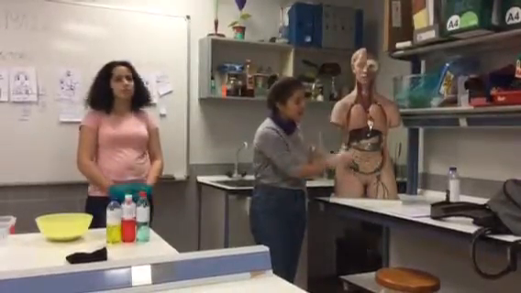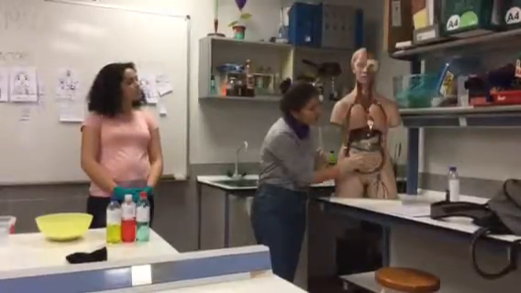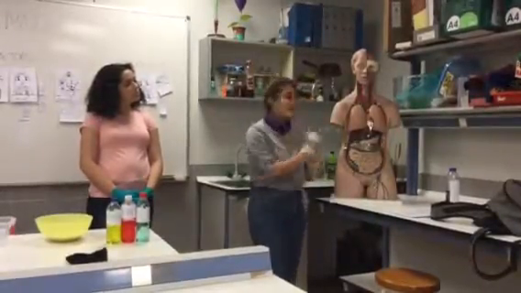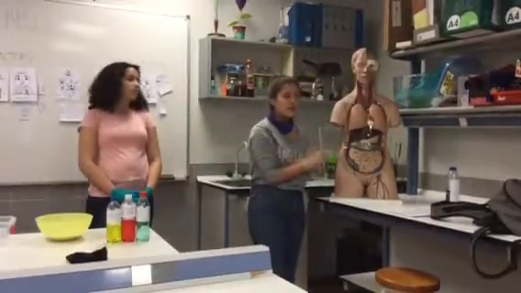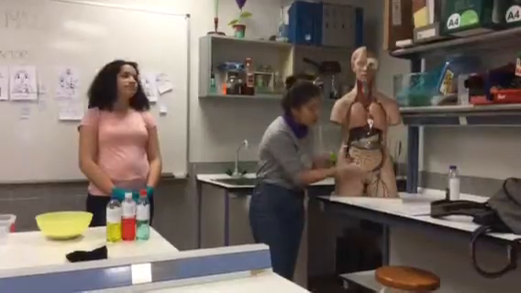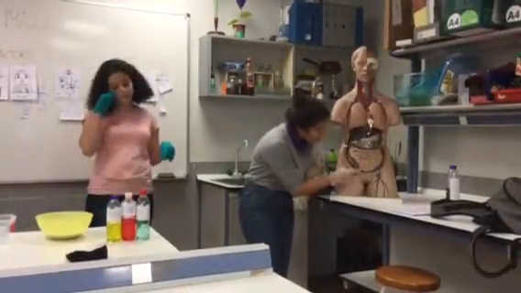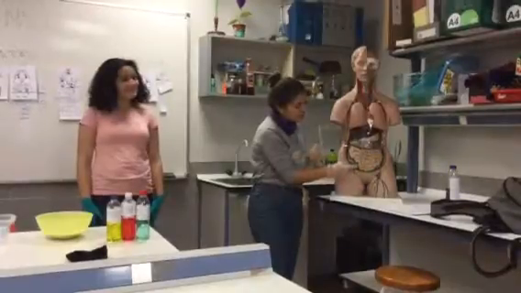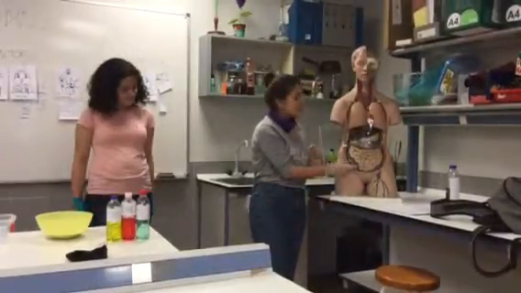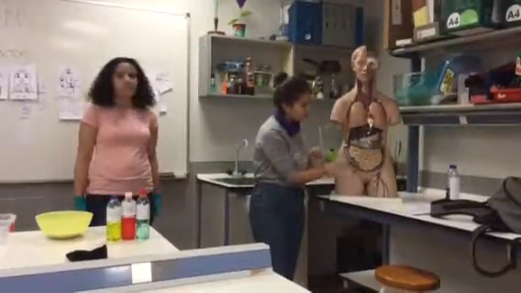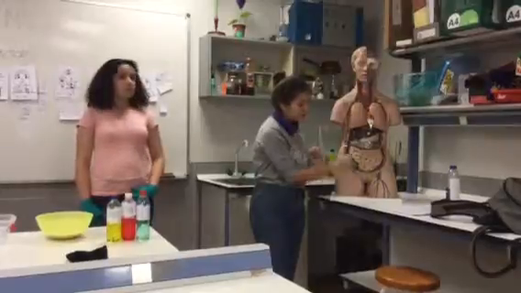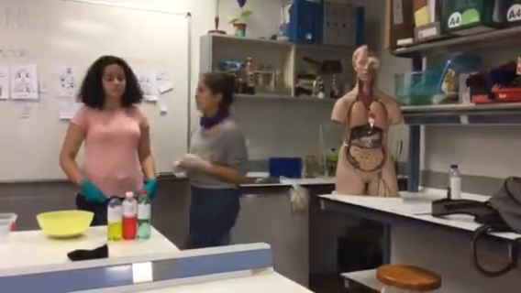The jejunum is full of intestinal villi, and I forgot to say that in the duodenum is where most of the chemical reactions take place. Then the ileum is just the last part, and between the ileum and the first part of the large intestine we have a valve called the ileocecal valve that separates the first part of the large intestine from the ileum.